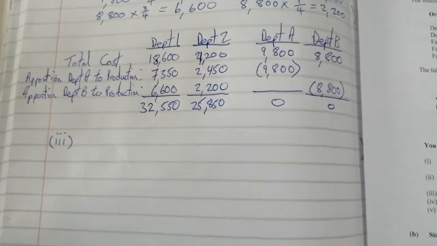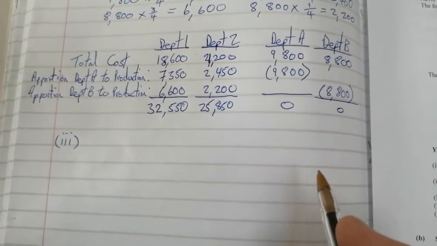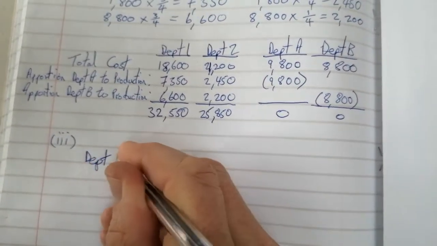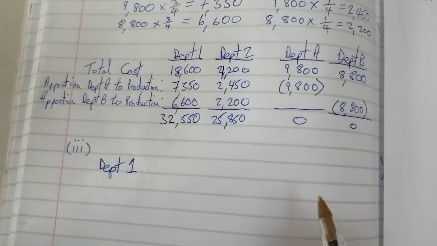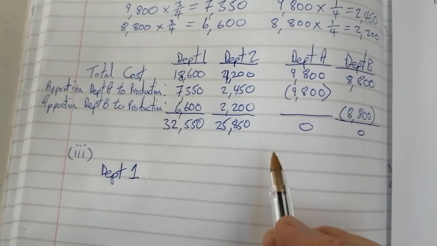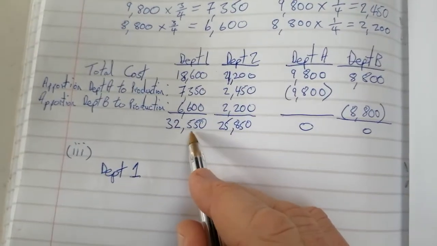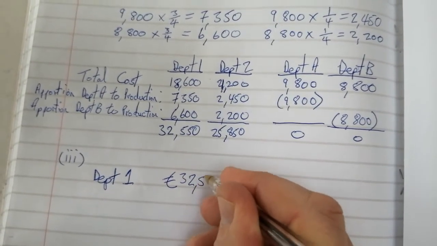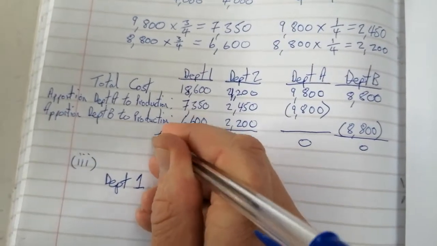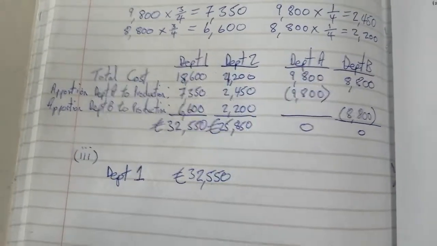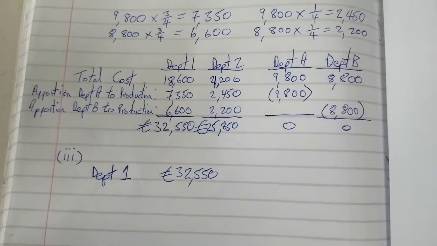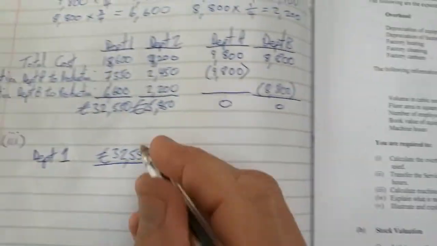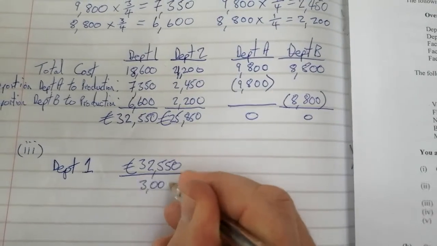Okay, so on to part 3, and part 3 is fairly straightforward. Let's go for Department 1 first. We're going to calculate an overhead absorption rate, and it's the overheads in Department 1 now. The total amount is 32,550, and really I should have been using this here. 32,550. We're going to divide that by, again, all we've got is machine hours, so we're going to divide it by 3,000, the number of machine hours.